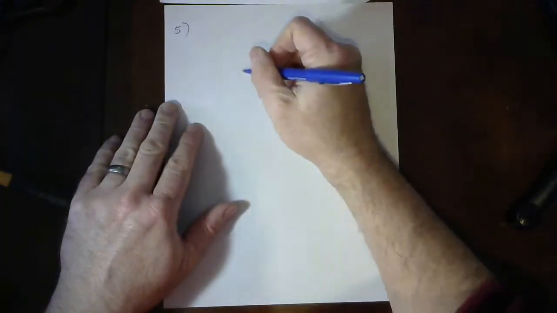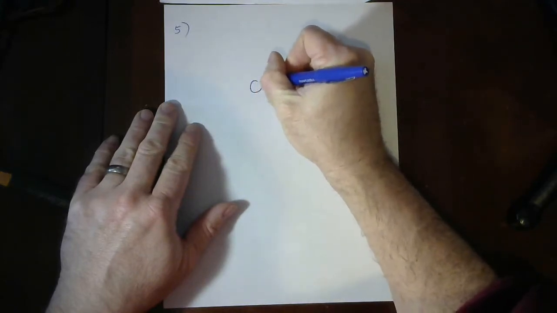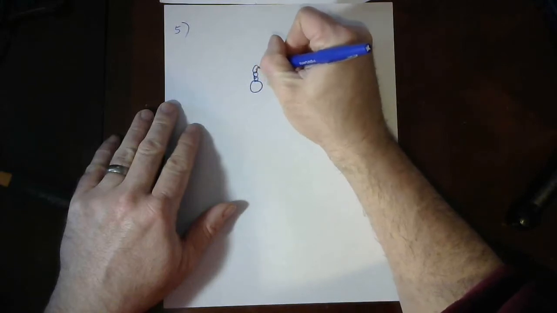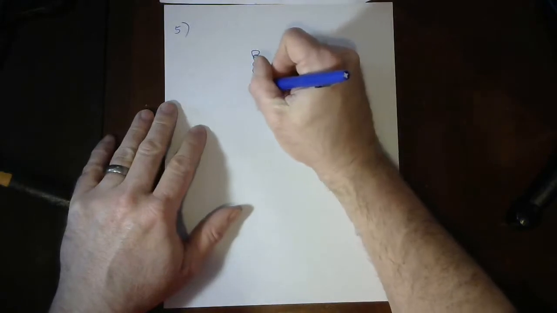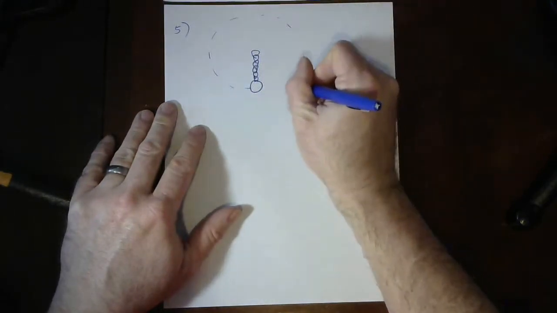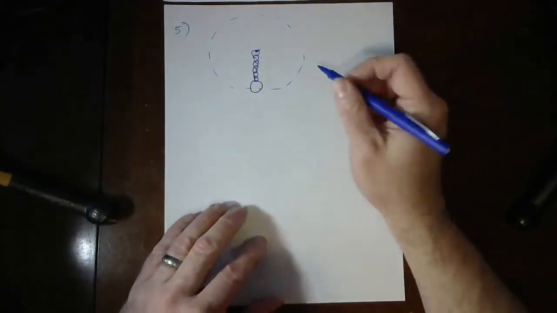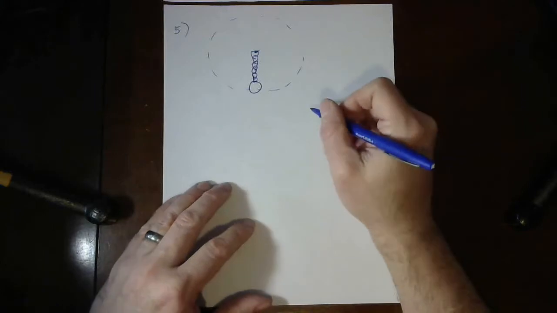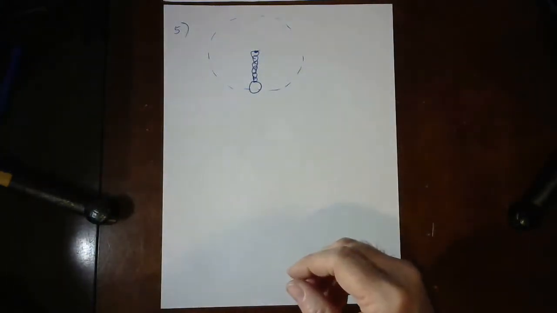Problem 5. So here's that sphere, and it's connected by a chain, and it's whipping around in a circular path. Here's the center of the circle. You can see the circular path. That means I'm looking down the z-axis here. I'm just going to go ahead and do my forces right on that sketch.